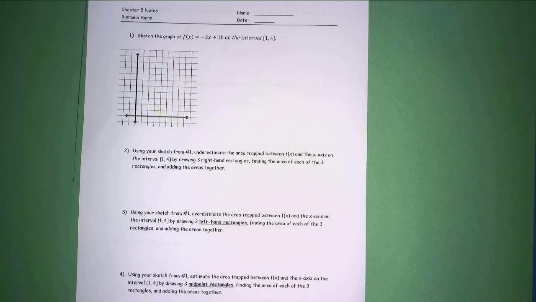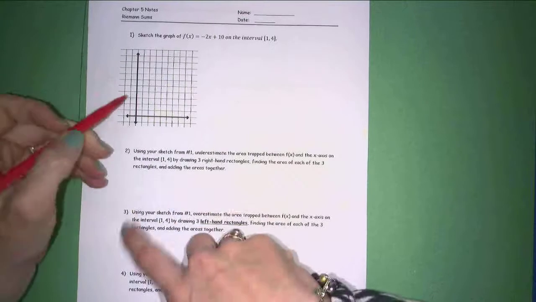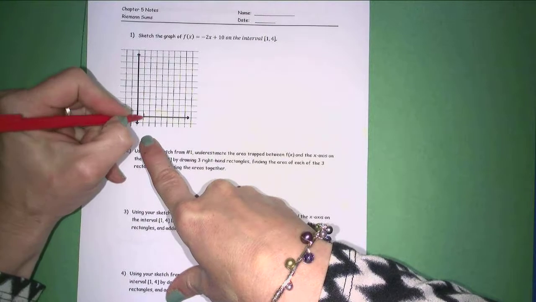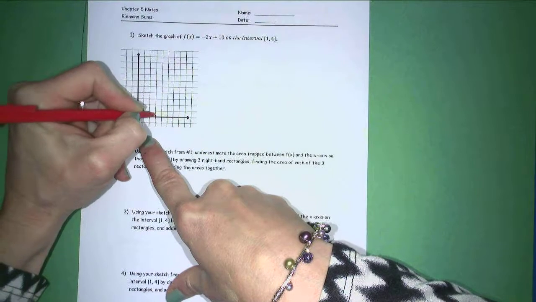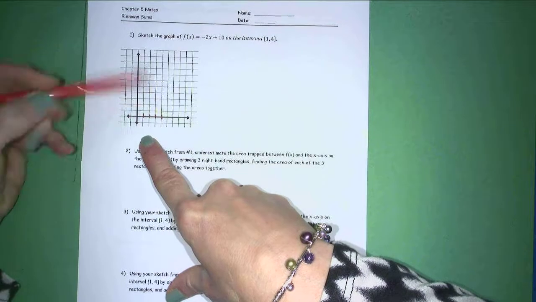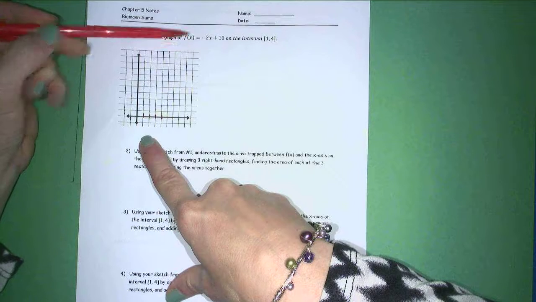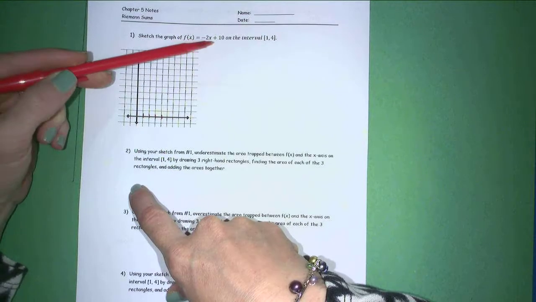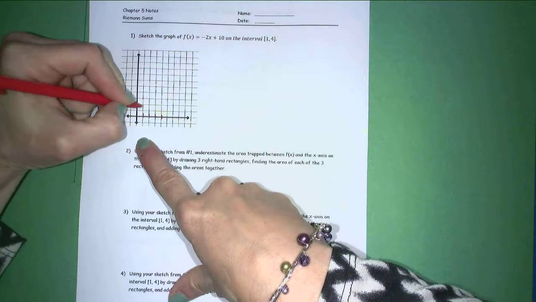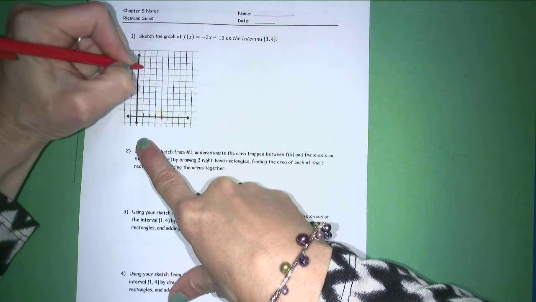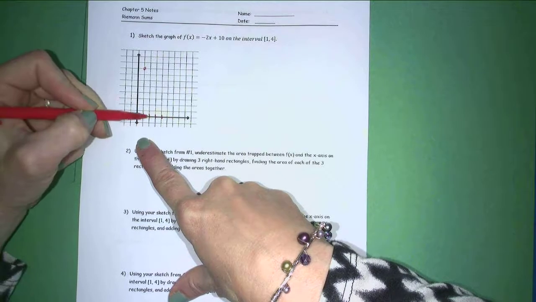So, take my pen here. So if I section off from 1 to 4, I'm going to plug these values of x into my function. So f of 1 will be negative 2 times 1 plus 10, which is 8. So 1, 2, 3, 4, 5, 6, 7, 8. F of 2, negative 2 times 2 plus 10, will be 6.